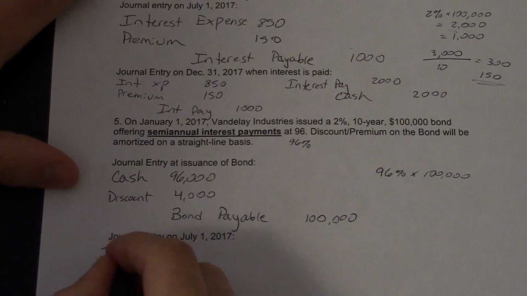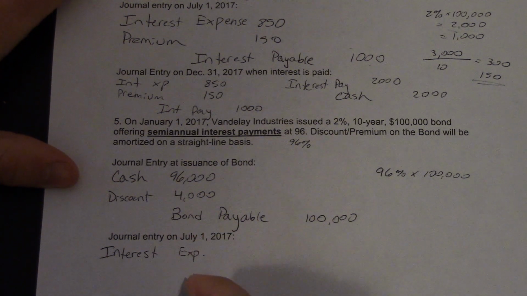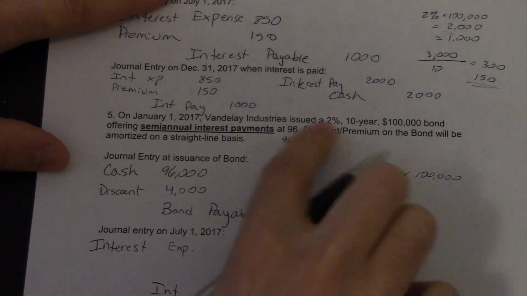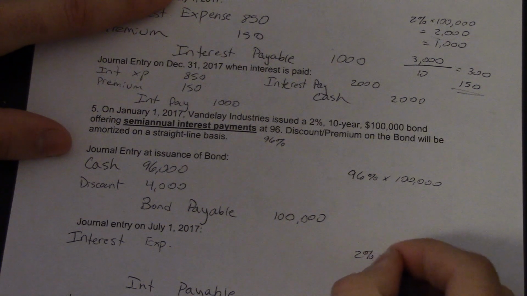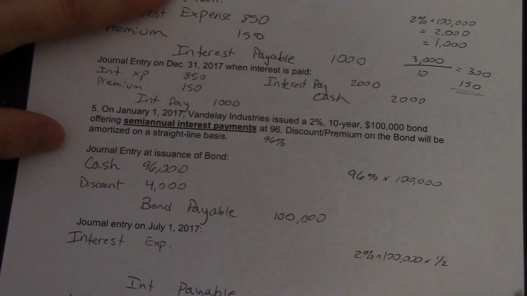Just like before, we always record interest expense as a debit. And we'll have some kind of interest payable as a credit. Our interest payable, we calculate the same way. We take the stated rate times the face value, so 2% times the face value. And remember, it's for half a year. So that's, again, $1,000.